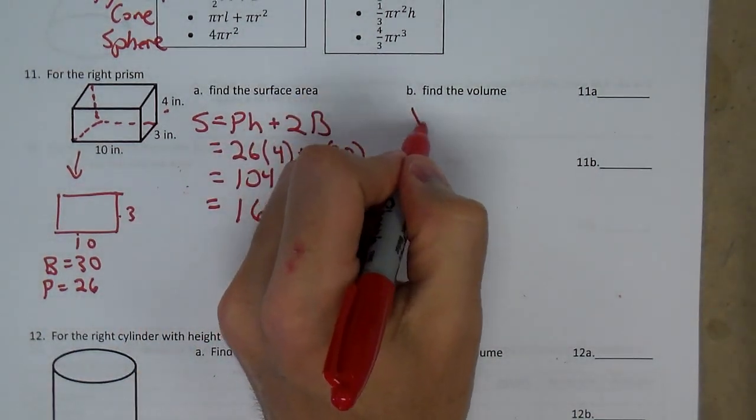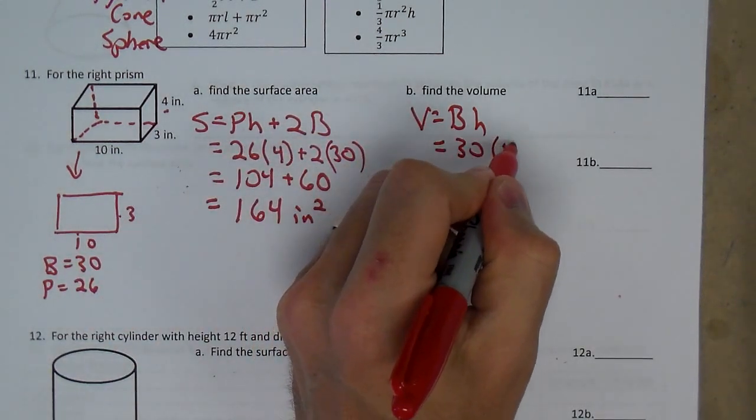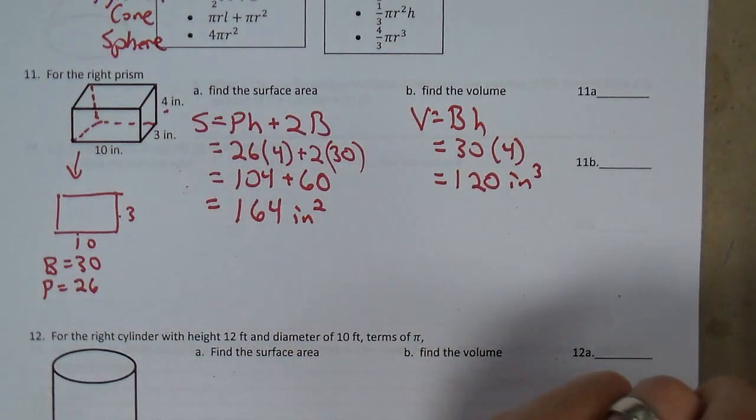For volume, our formula is base area times height. Well, we already have the base area is 30, the height is 4, so it's 120 inches cubed for the volume.